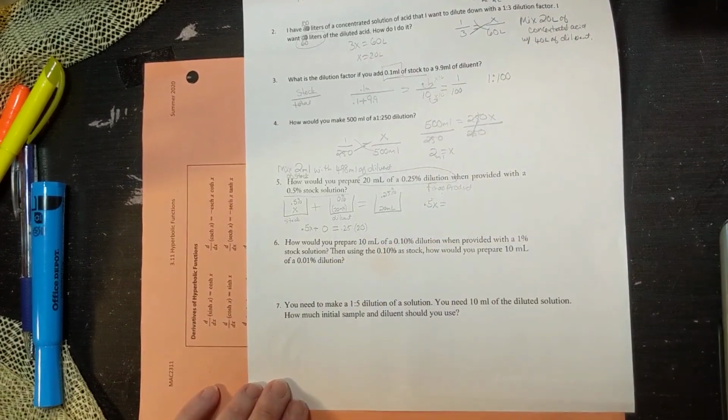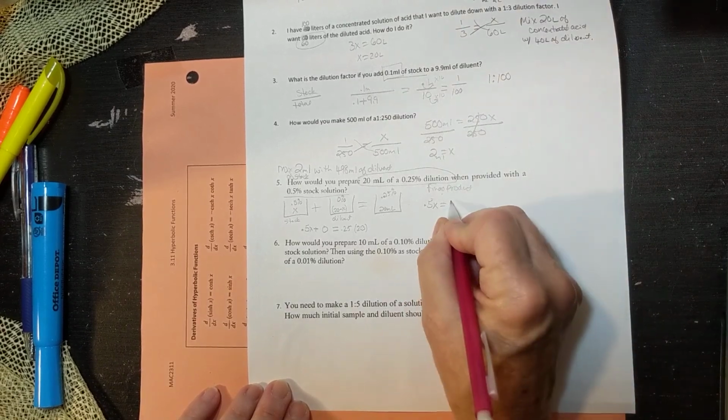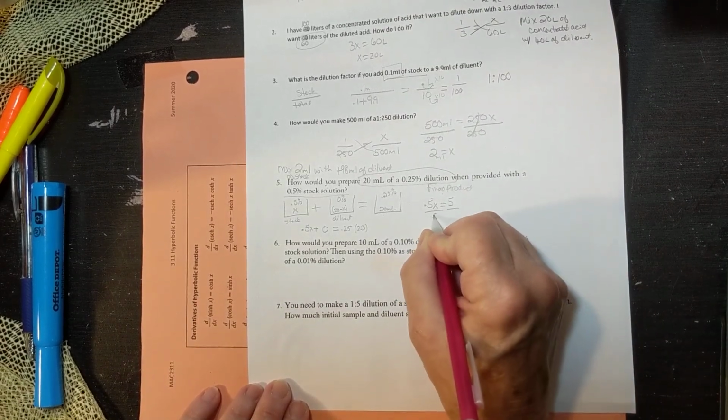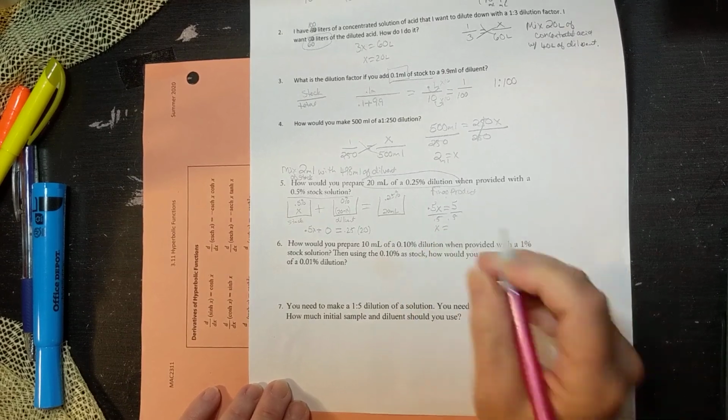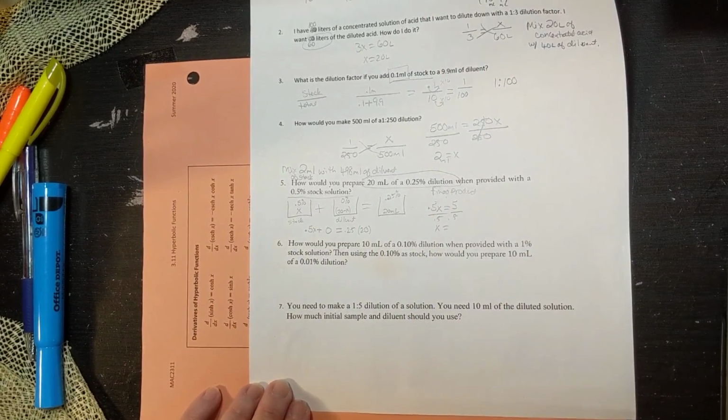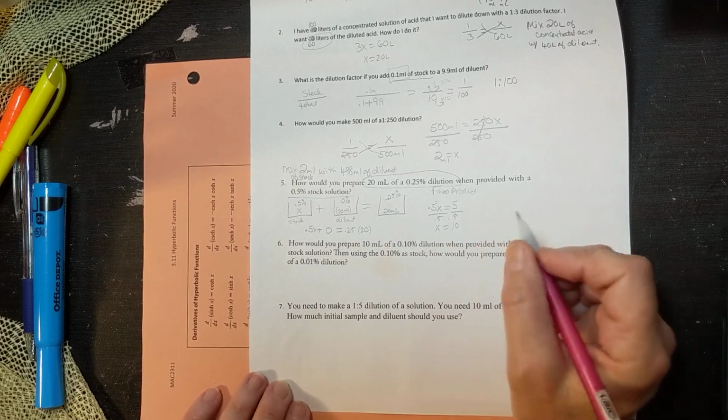And so let me do that. Which just gives me 5. And if I divide both sides by 0.5, I get 10. Okay, how could we do this?